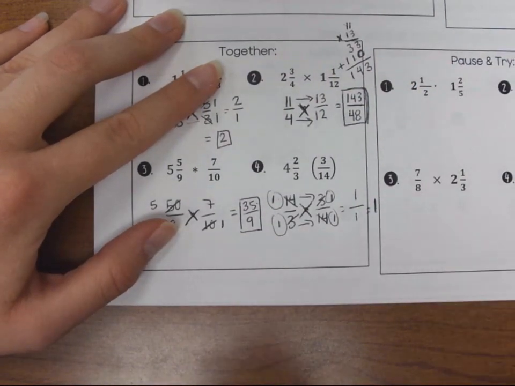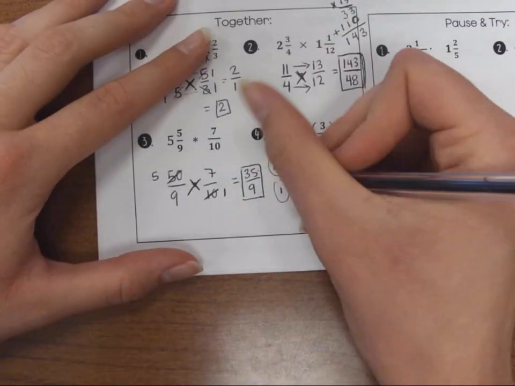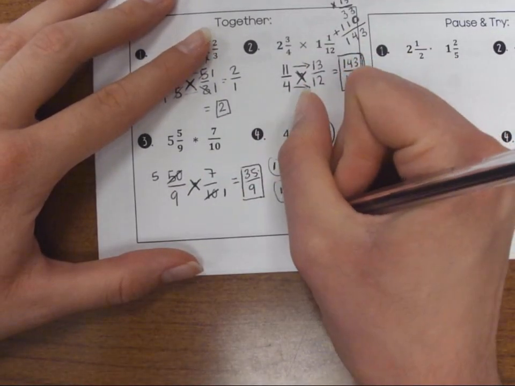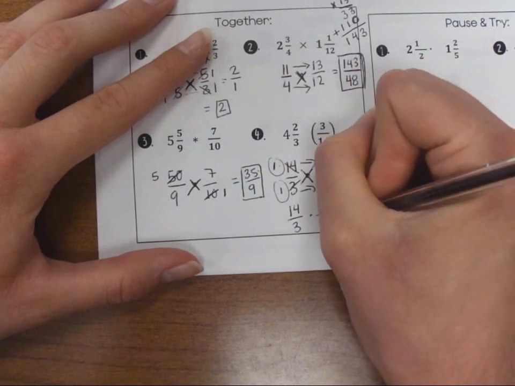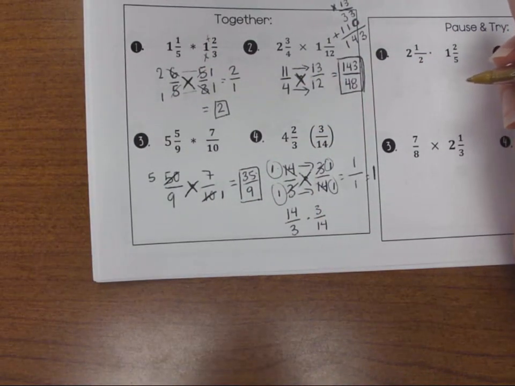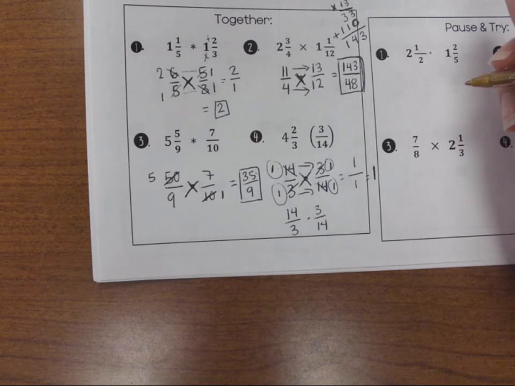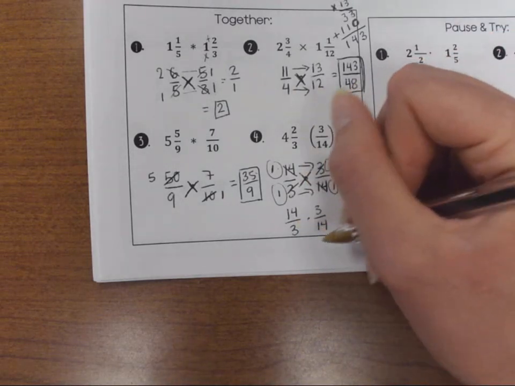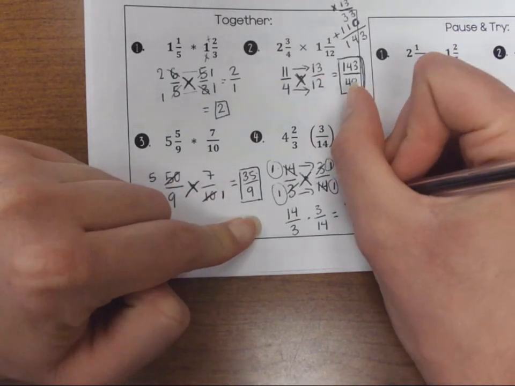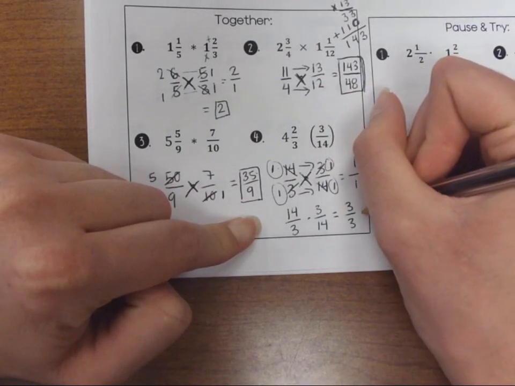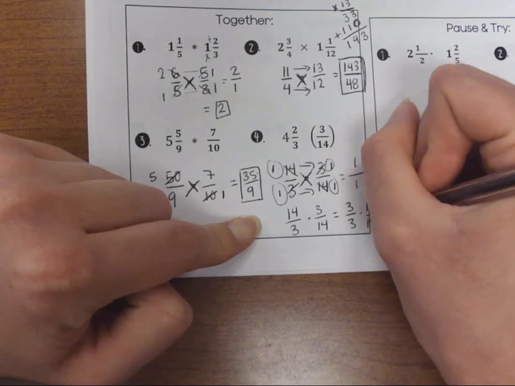It's just a 1. Another way we could look at this if we wanted to, 14 thirds times 3 fourteenths. Remember in, I think it was the multiplying fractions video, we talked about the commutative property of multiplication. That says it doesn't matter what order we multiply things in. Because we're multiplying and we're going straight across the top and the bottom, we could even rewrite these as 3 over 3 and 14 over 14.